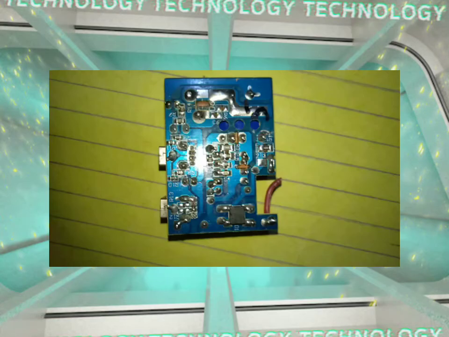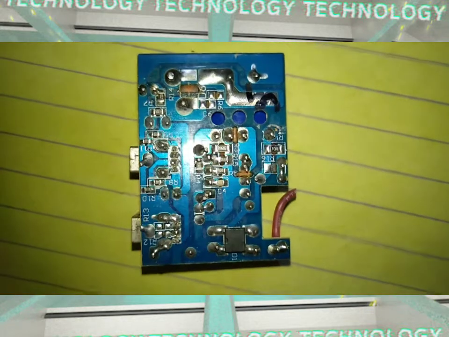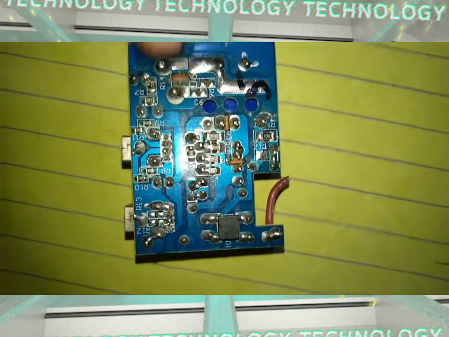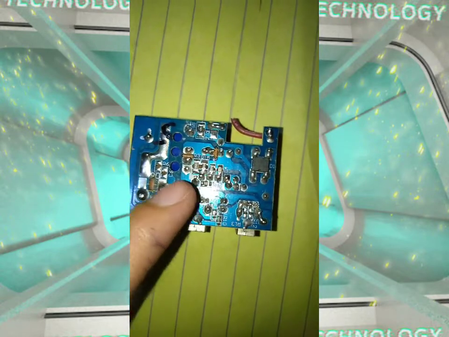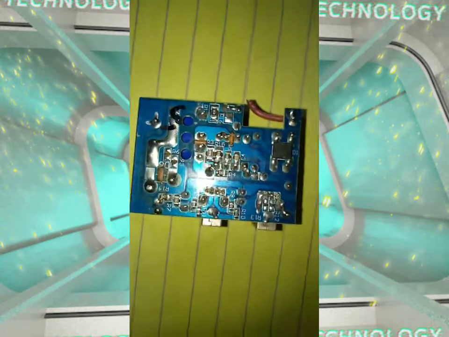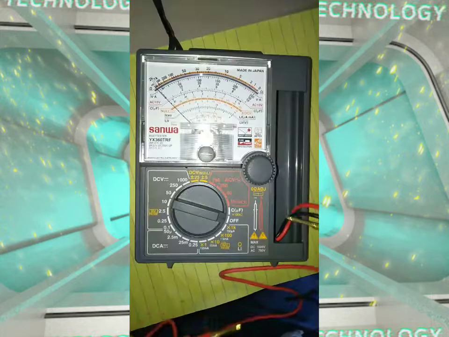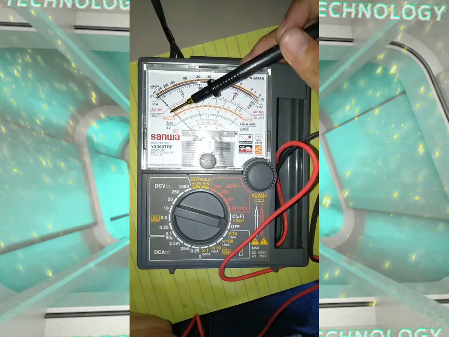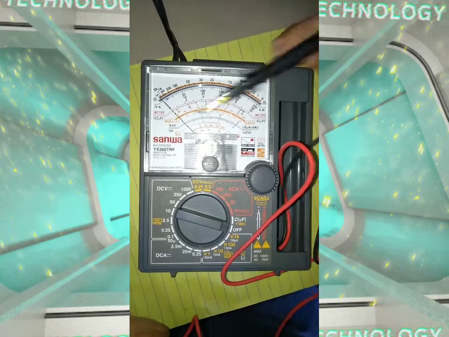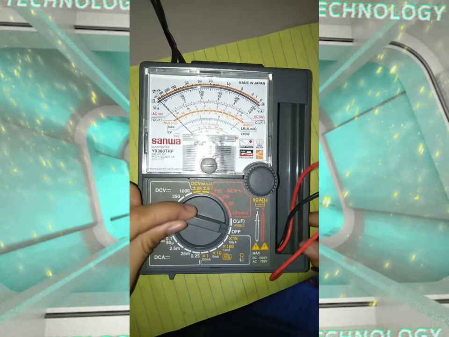Now, let's start with the resistors. As we all know, resistors produce resistance. So with this, I am going to start getting the reading of the resistors. As you can see, the needle pointer is still here. For us to get the reading of our resistor, we are going to adjust the range selector.